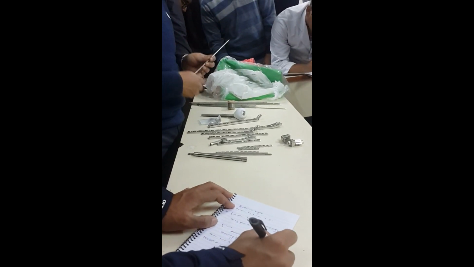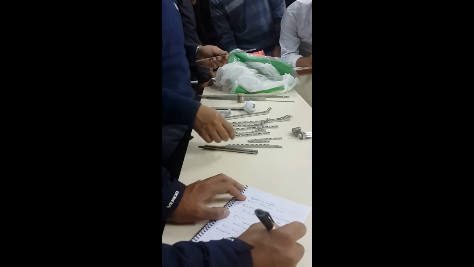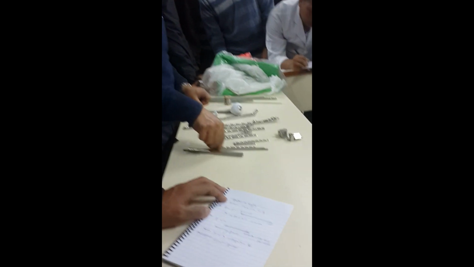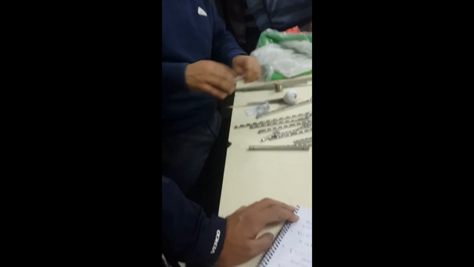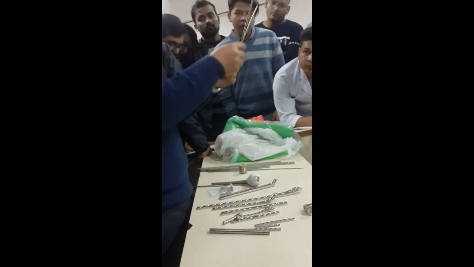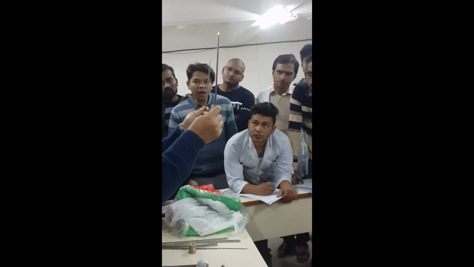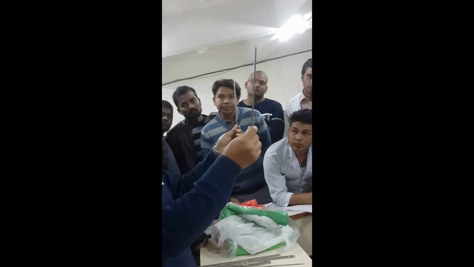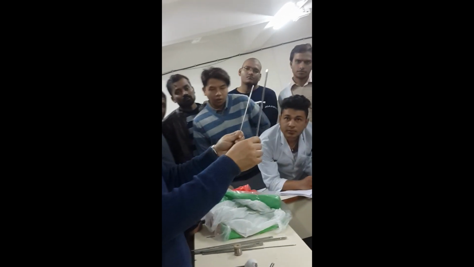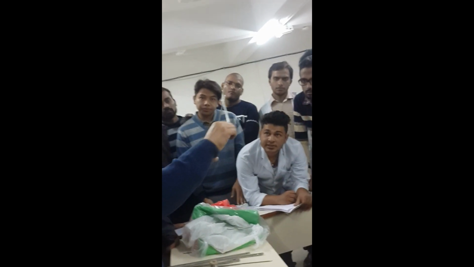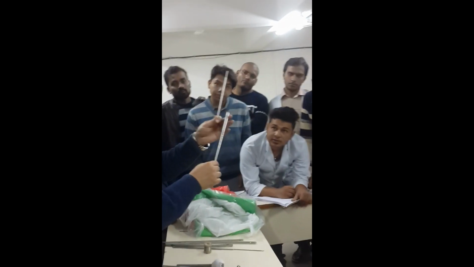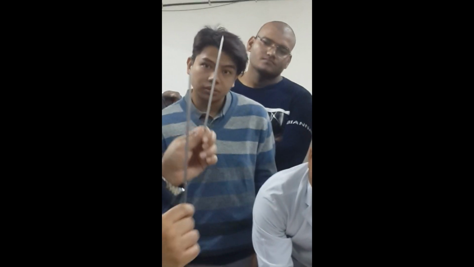Now we come to external fixation. If you look at these two pins, they are very similar, but one is threaded and one is not. What is the name of this?